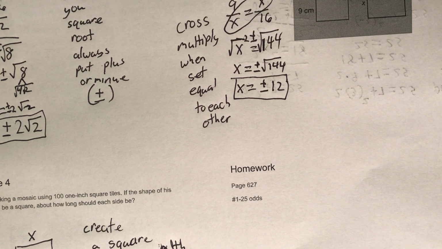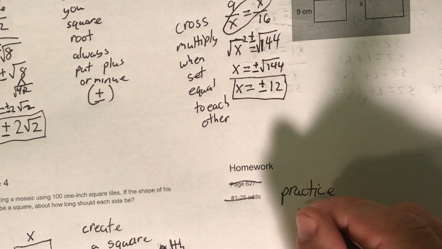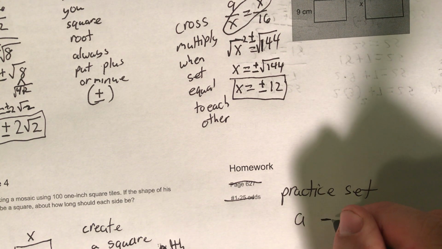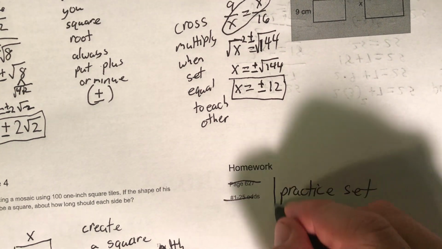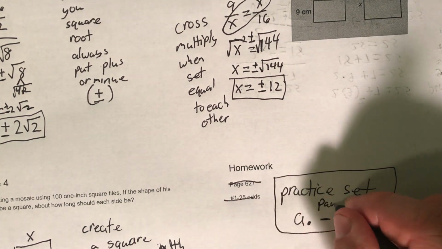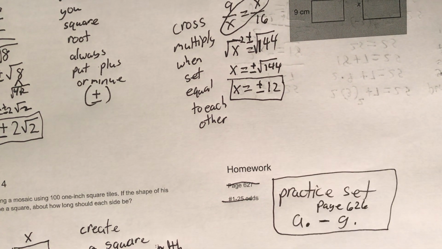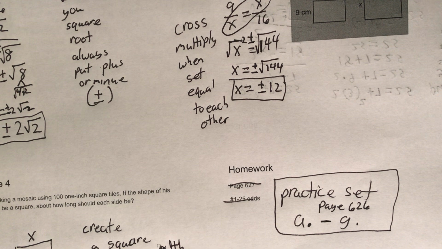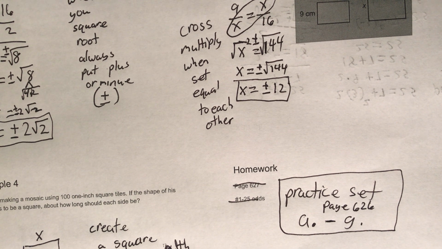So instead of this, we're going to do practice set A through G. Should only be about 7 problems, and that's on page 626. So I'll be nice and maybe cut back a little bit for you on that one. Once again, something you're going to see in algebra. Hope you understand it. If you have questions, reach out to me.